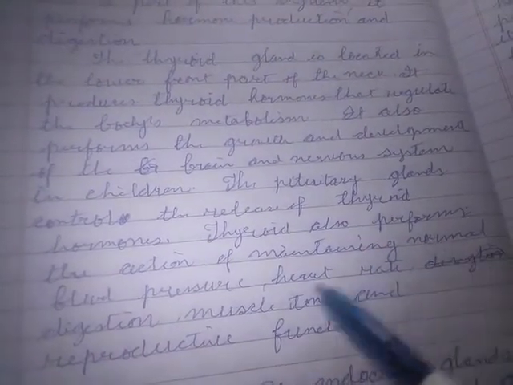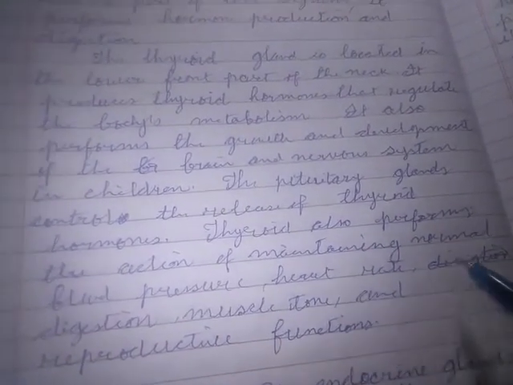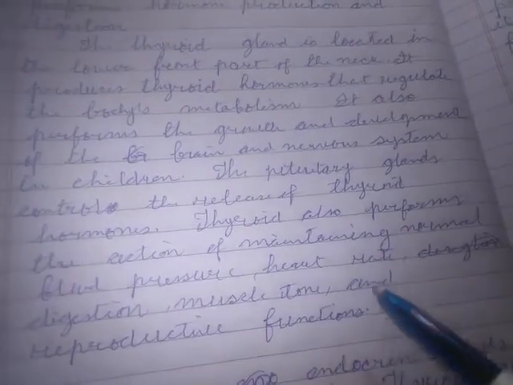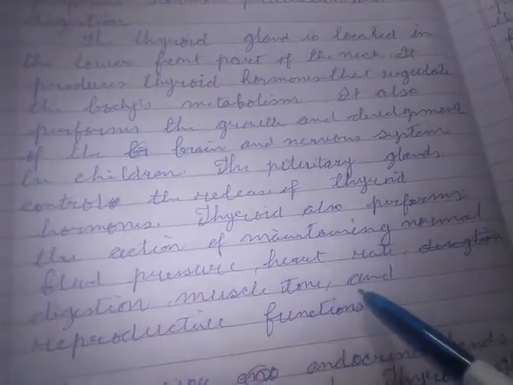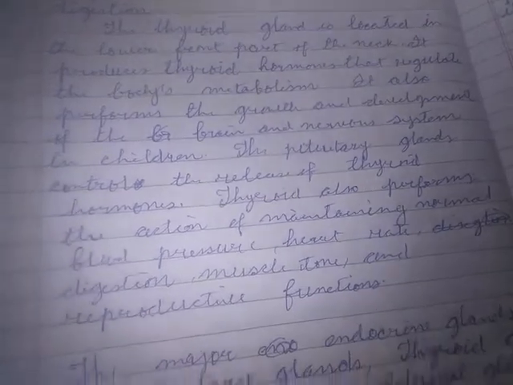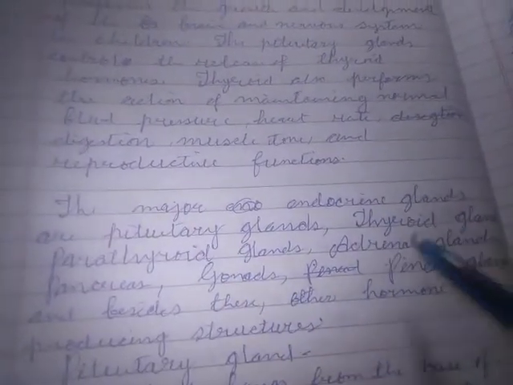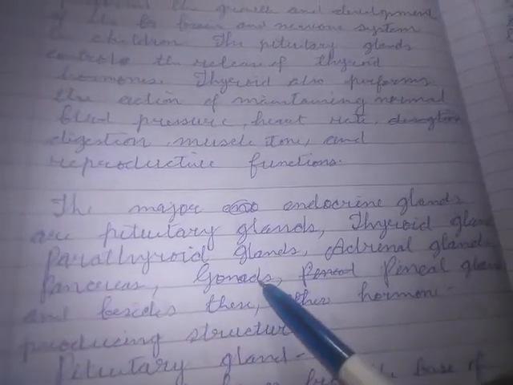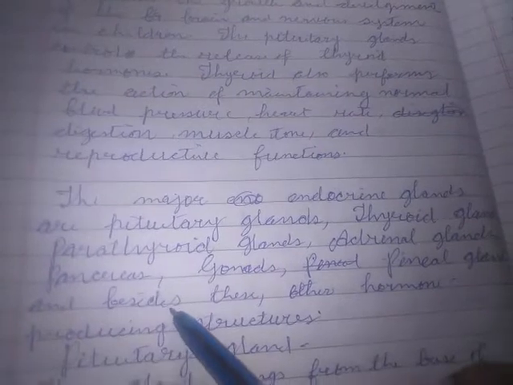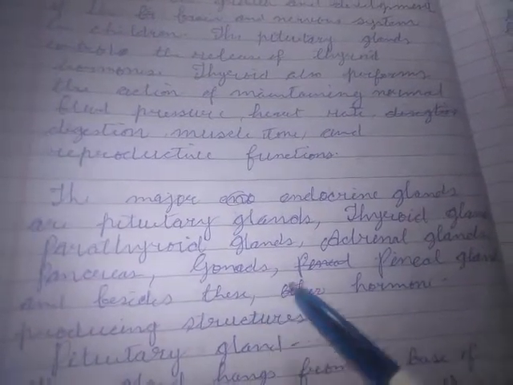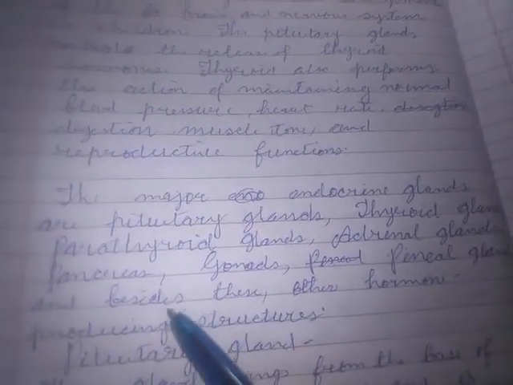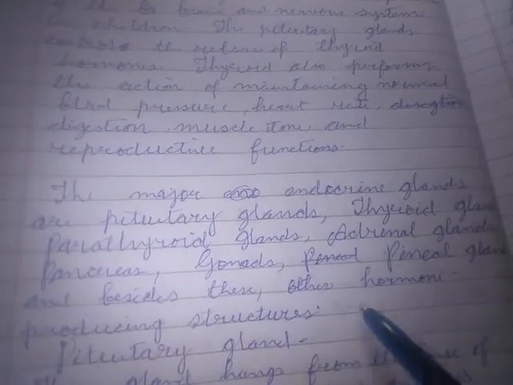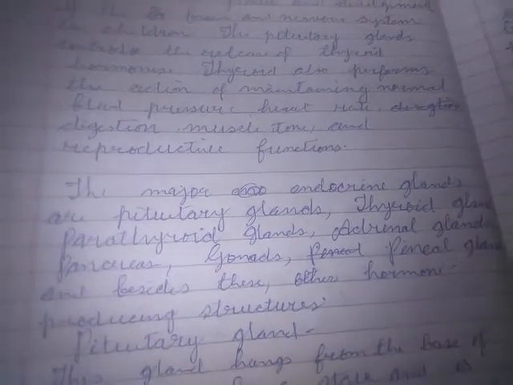Thyroid also helps maintain normal blood pressure, heart rate, digestion, muscle tone, and reproductive functions. The major endocrine glands are the pituitary glands, thyroid glands, parathyroid glands, adrenal glands, pancreas, gonads, pineal glands, and besides this, other hormone producing structures.